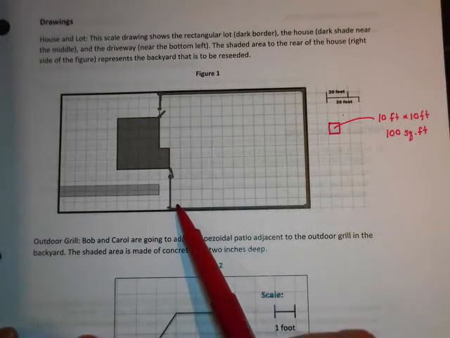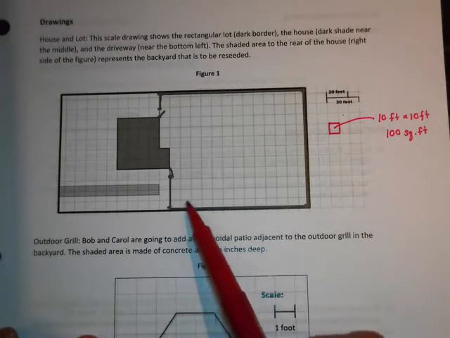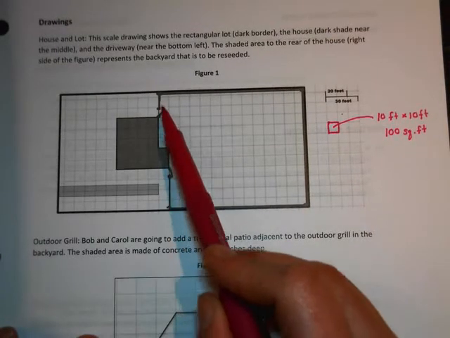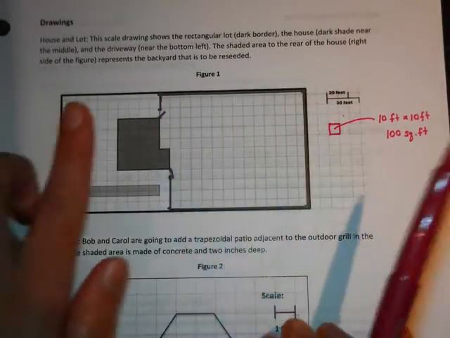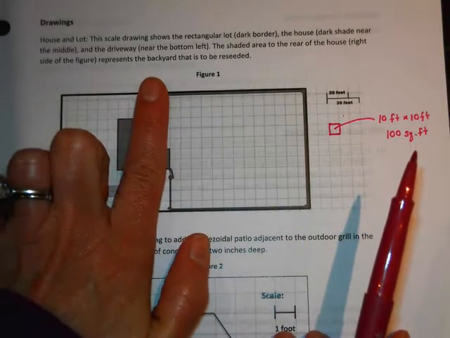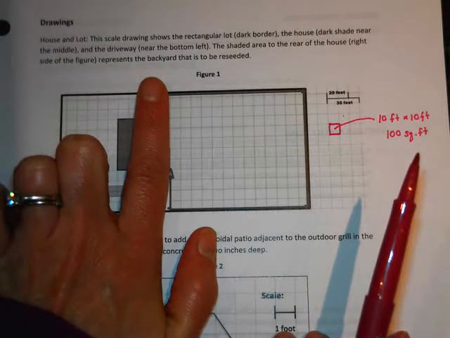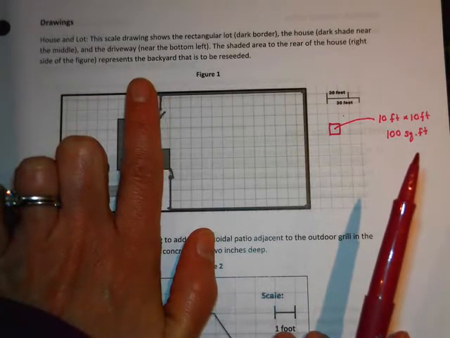Okay, so you ready? Let's count how many blocks we're going this way. Now I know we're going to have to add on this little piece, but I'm going to do the yard ignoring that strip, and then we'll add that strip on in a minute. So do you see now we're looking at something almost like a nice little rectangle.